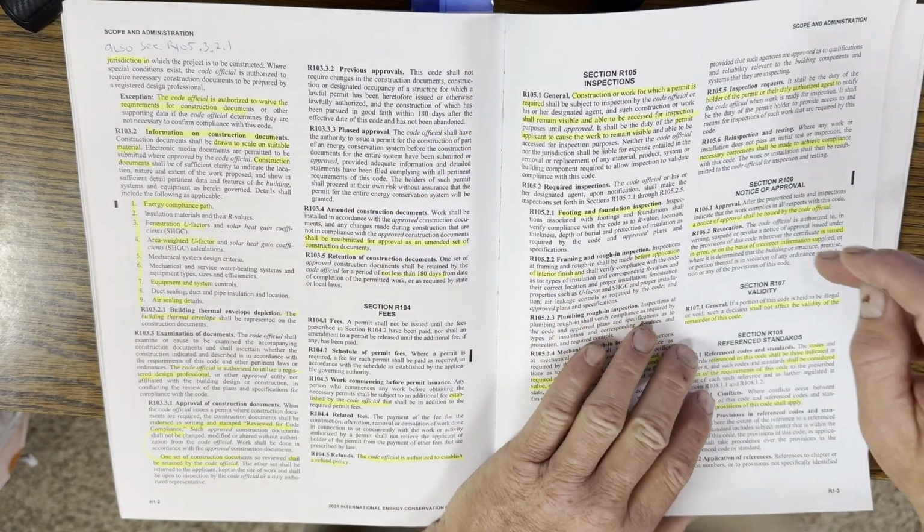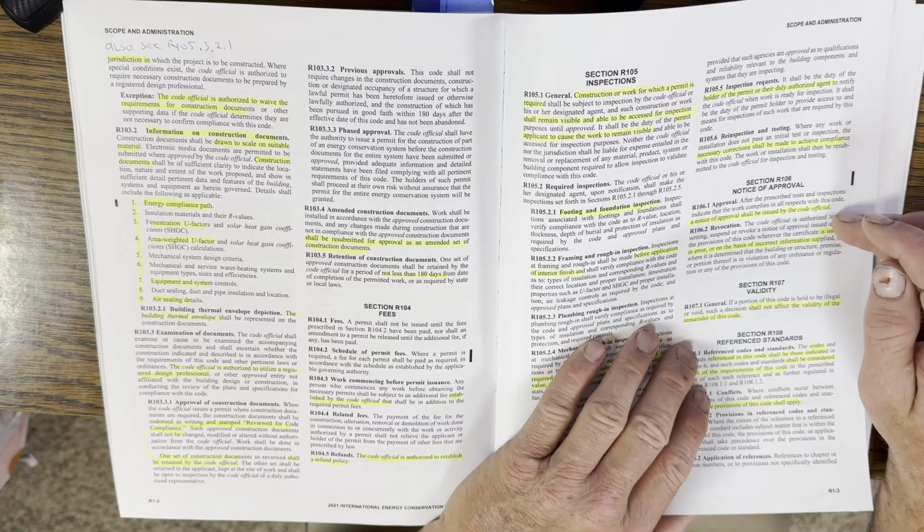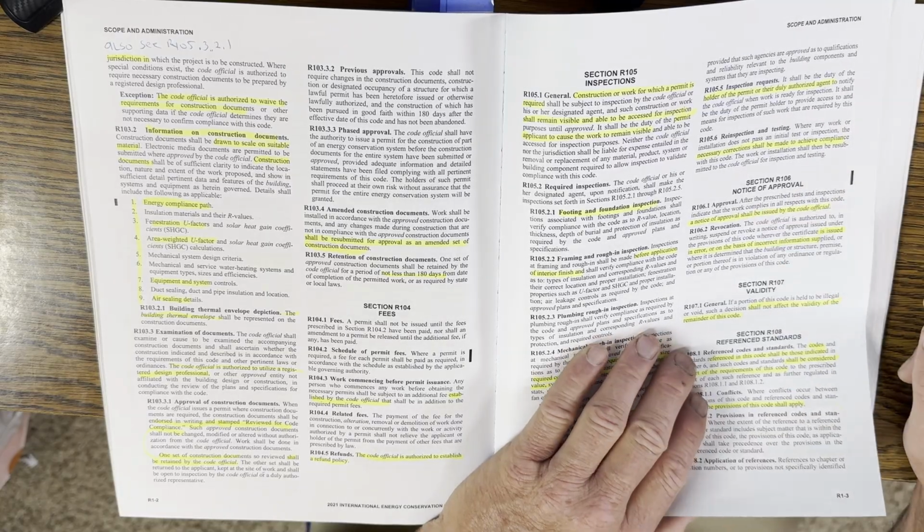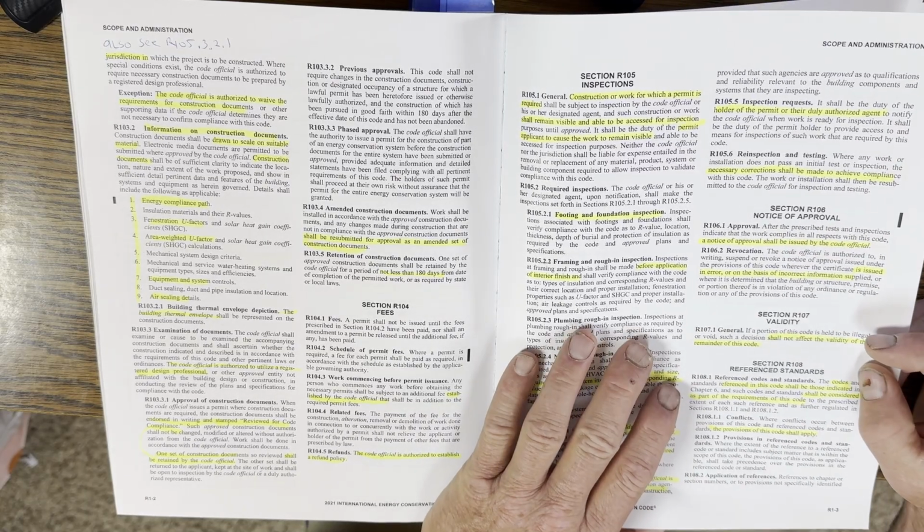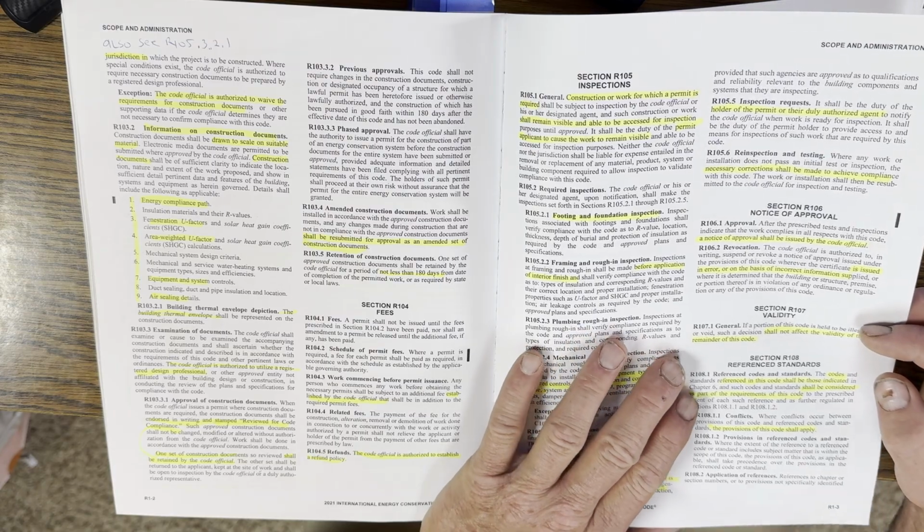This is interesting too. Notice of approval. That's what they call it, rather than occupancy permit. Notice of approval is what they call it after the code official has reviewed or inspected the structure.